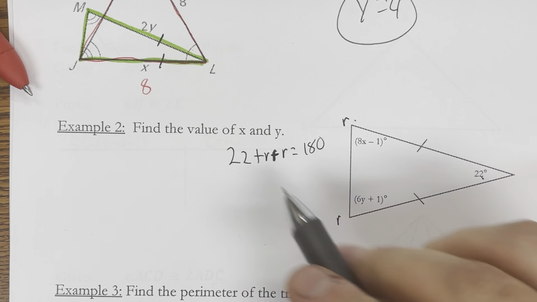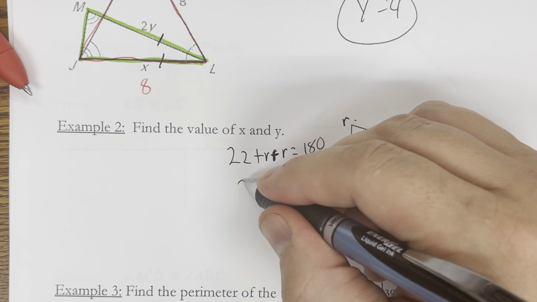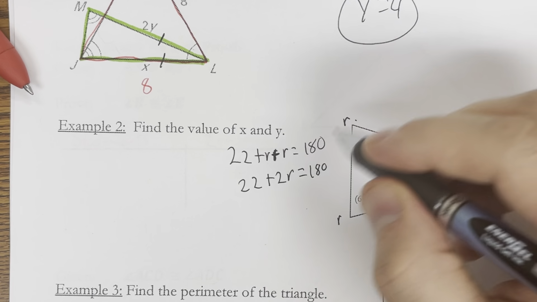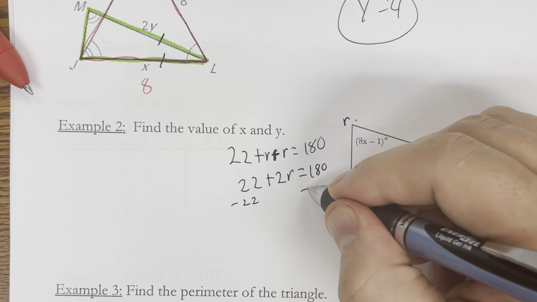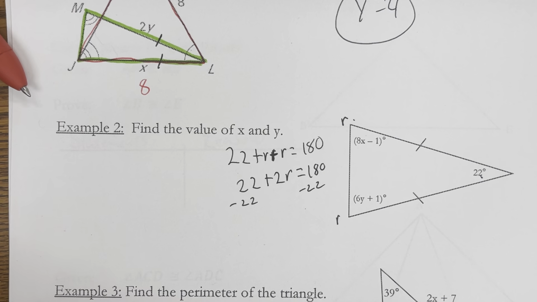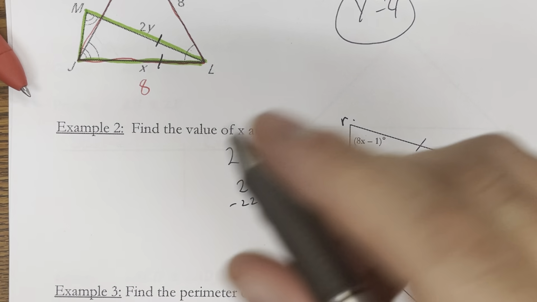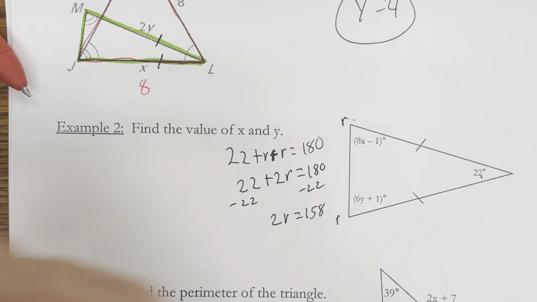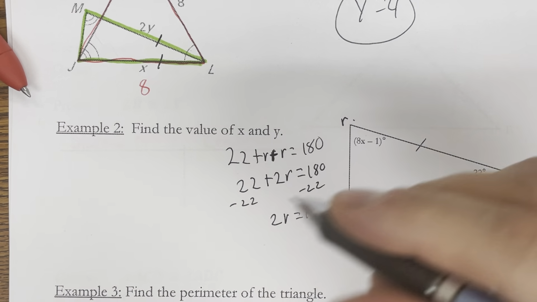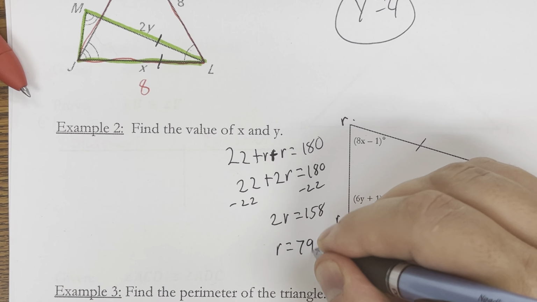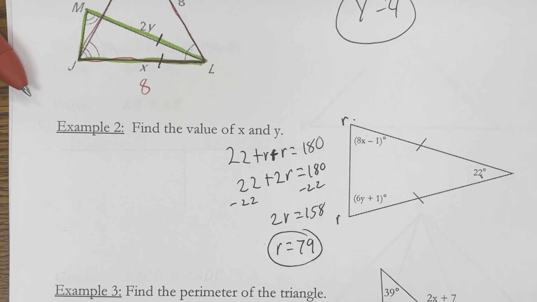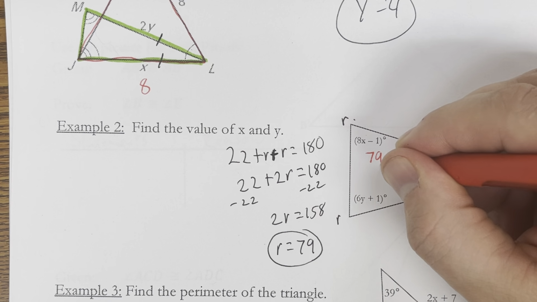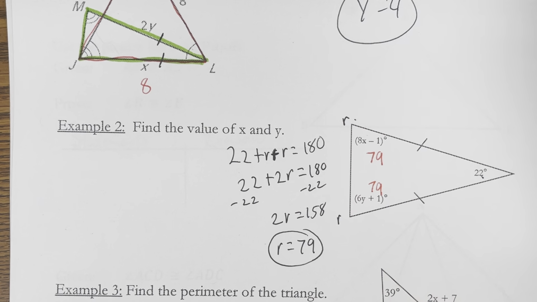And then we can solve that. Combine the 2 r's together. So we have 22 plus 2r equals 180. Minus our 22. And 180 minus 22 is 158. And now we have to divide both sides by 2. And r is equal to 79. So if r is 79, that tells me that each one of these angles is also 79 degrees.